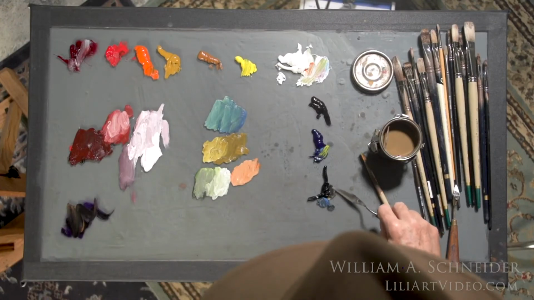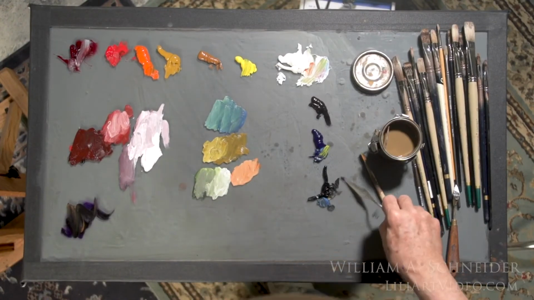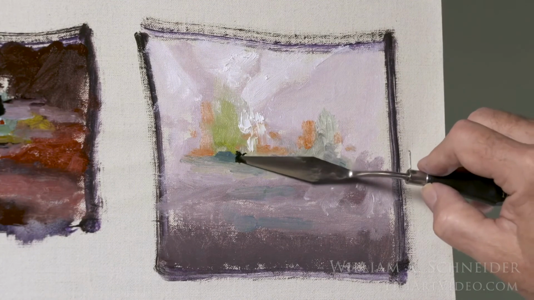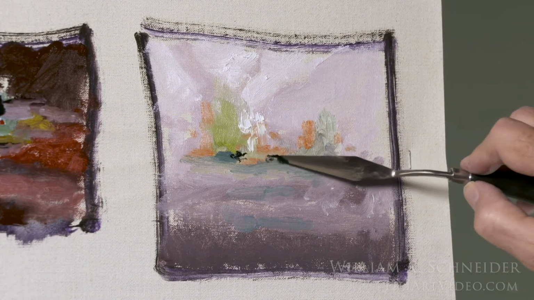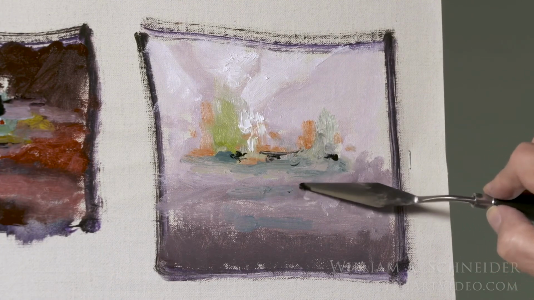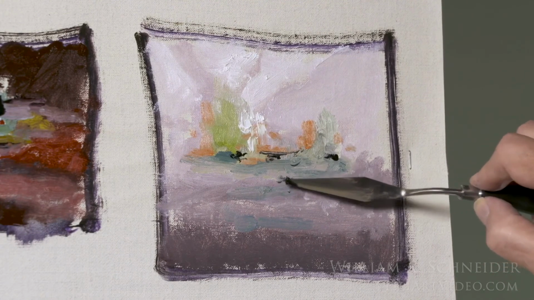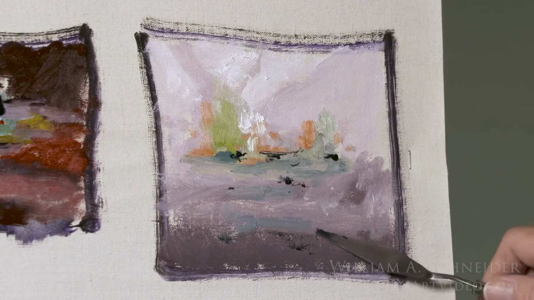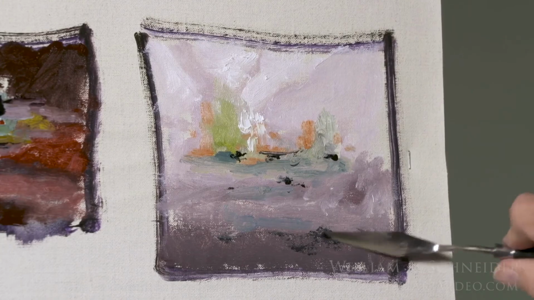And also some pure black just to really hit home on this exercise. Maybe there's black down here where it's in the foreground.